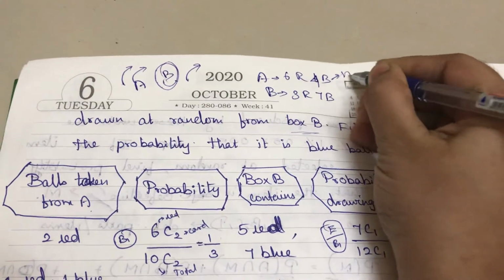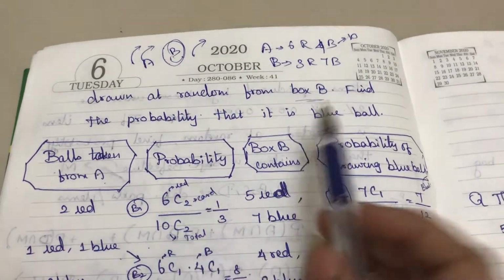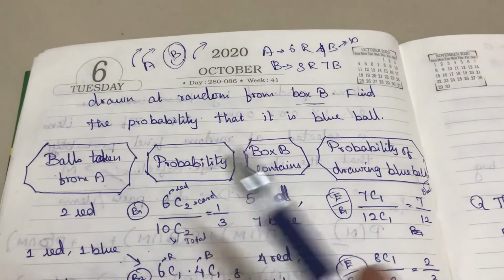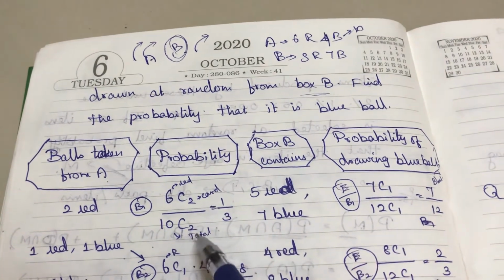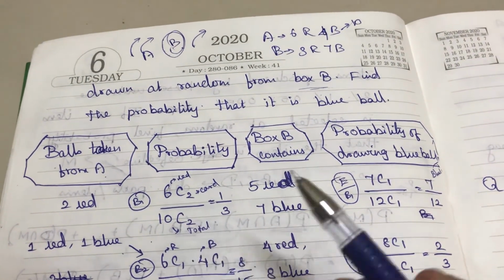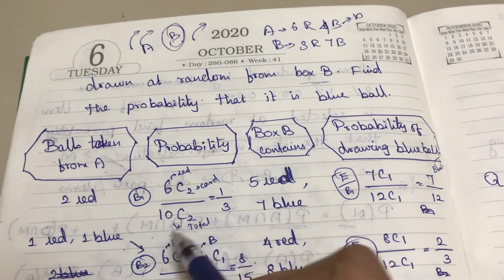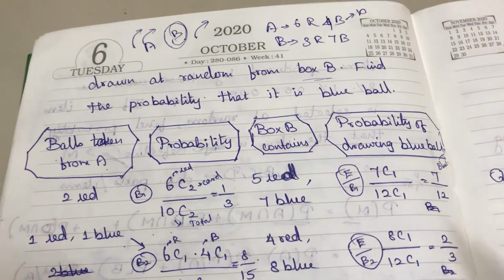The total is 10 here. You don't need to write the combination like C2 and all, just write 6 by 10 and you can get the value as 1 by 3.